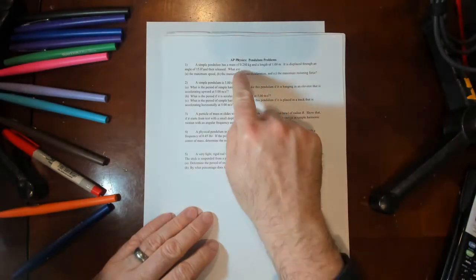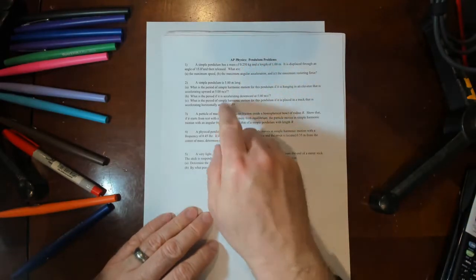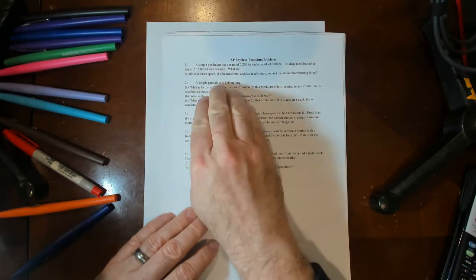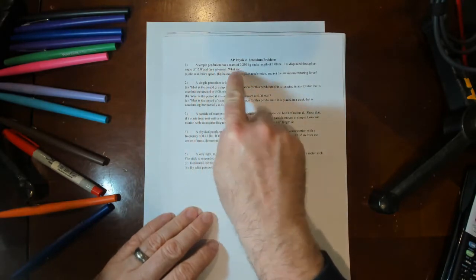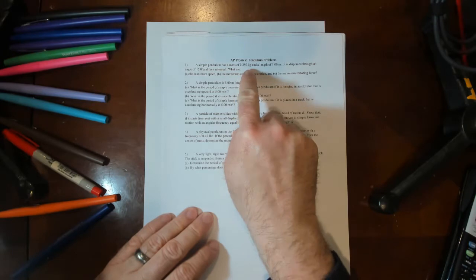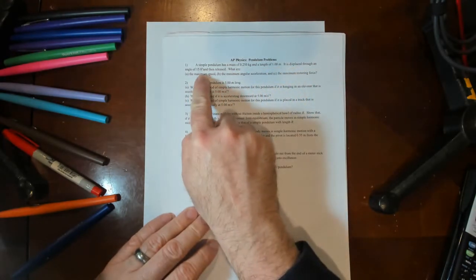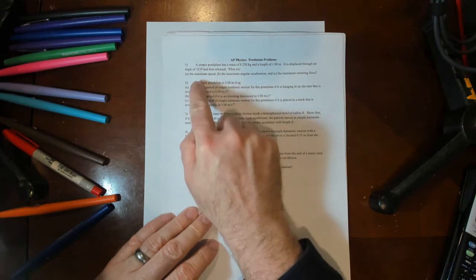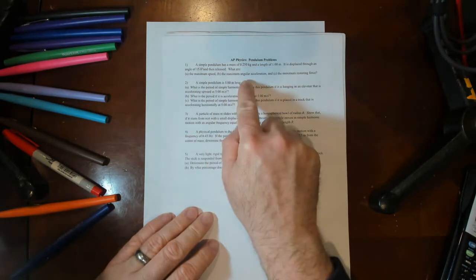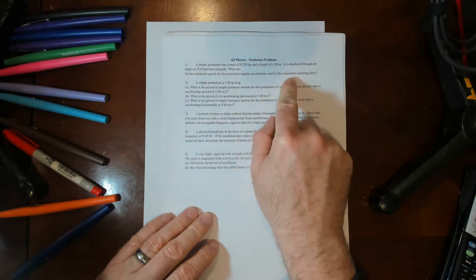All right, here we are for AP Physics pendulum problems. I'm going to take a look at problem 1 here. It says a simple pendulum has a mass of 0.25 kilograms and a length of 1 meter. It is displaced through an angle of 15 degrees and then released. They want to know the maximum speed, the maximum angular acceleration, and the maximum restoring force for that pendulum.